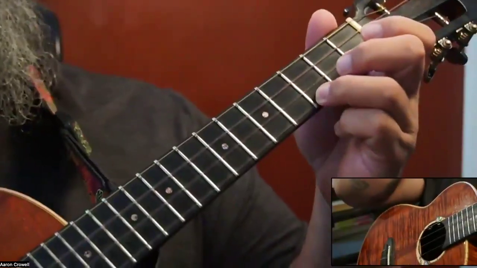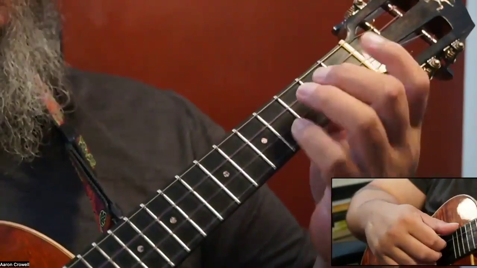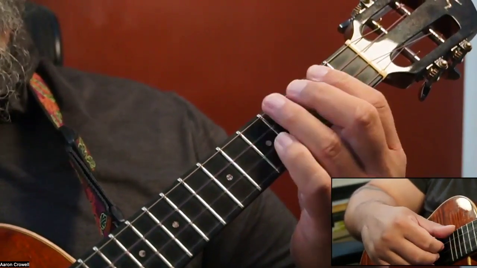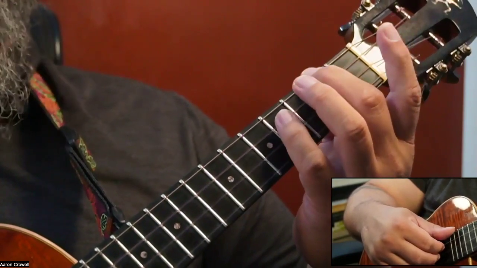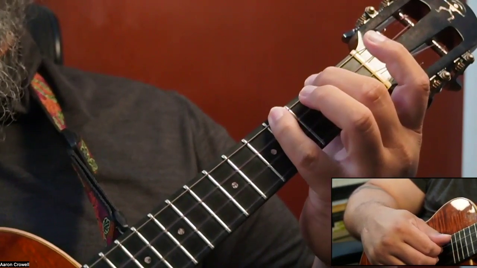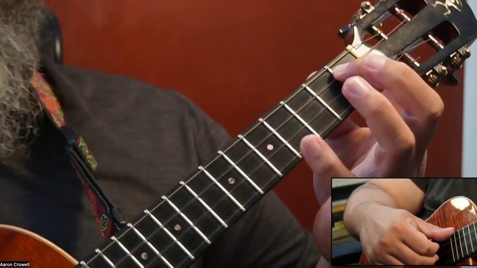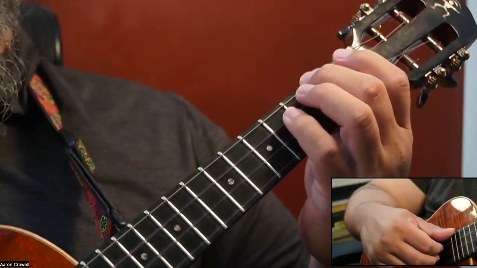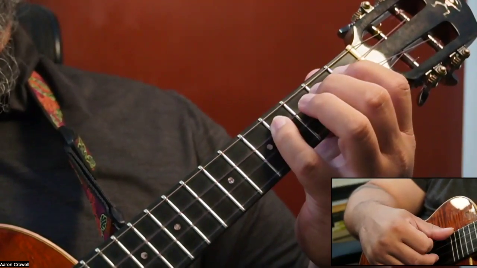Now if we look at the closed position, or the movable shape, right? Coming from here, now it changes. I'm starting with my middle, right? Starting with the middle. I got my pinky, pointer, middle, pinky. See that?